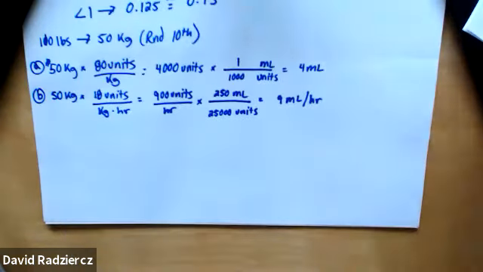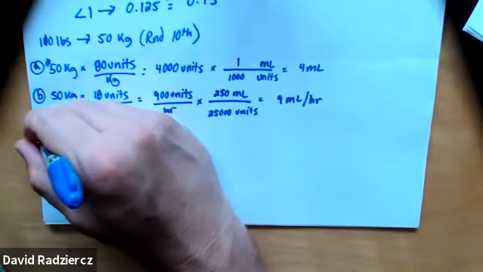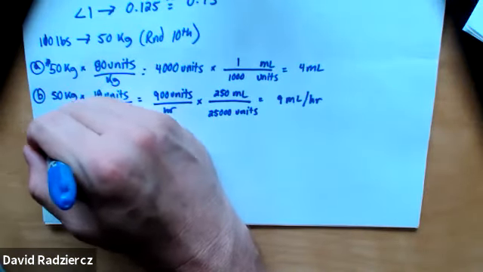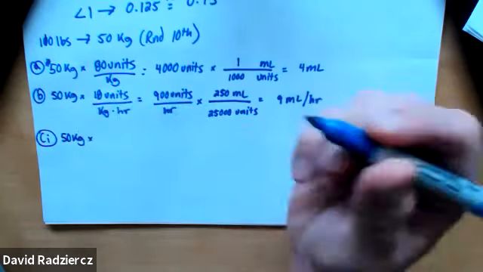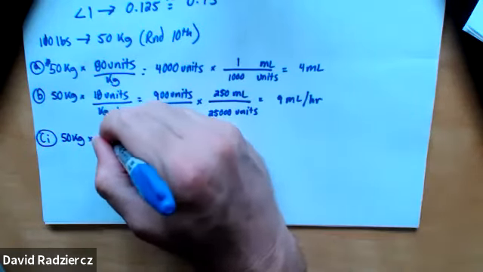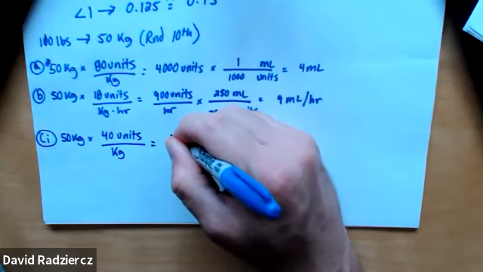So let's calculate the new bolus. So this is C part 1. Same patient, same weight, but we have a different bolus dosage strength. Now it's 40 units instead of 80. This gives us 2,000 units.